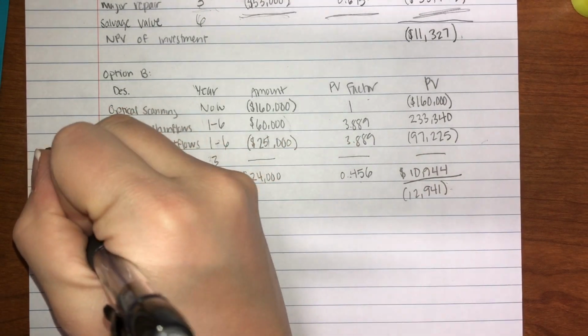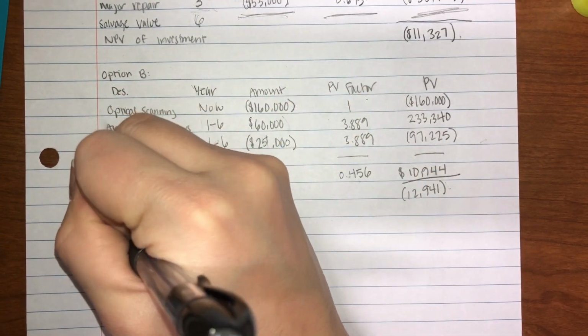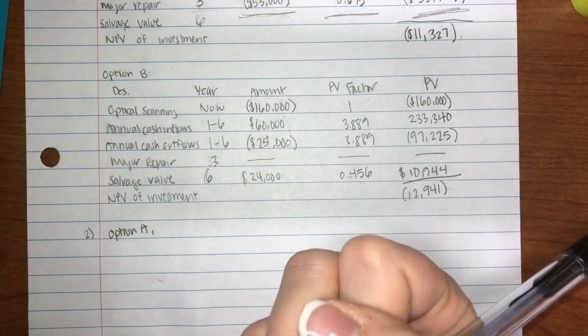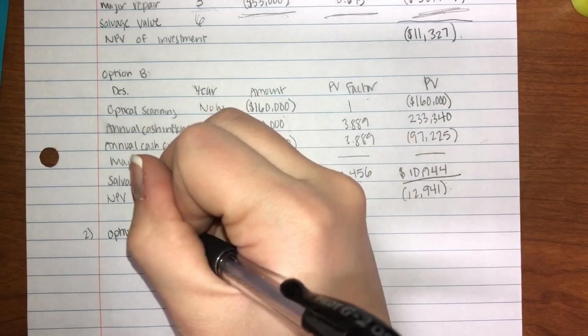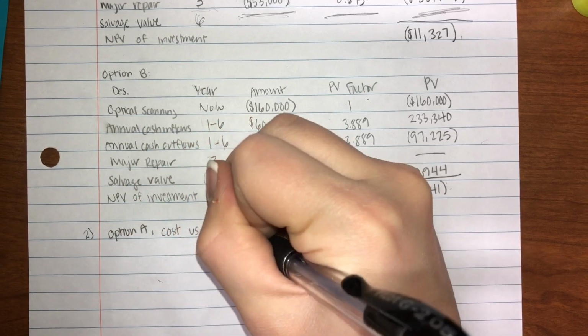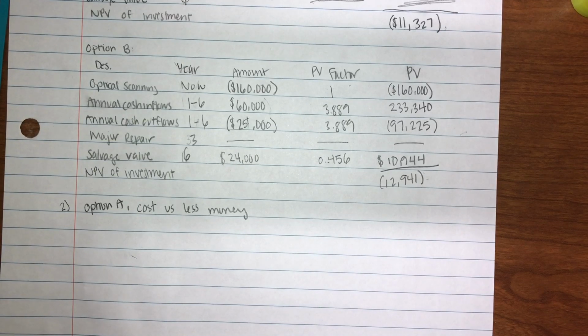So the answer for number 2 would be that I wanted to pick option A because we always want to pick an option that's going to give us a higher return and it's going to cost us less money. So this one's going to cost us less. And that's probably not very eloquently worded, so sorry about that.